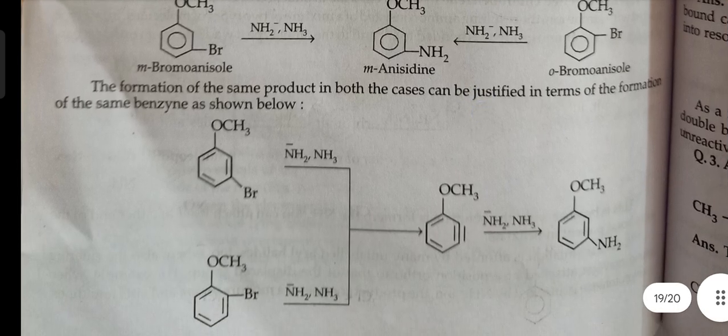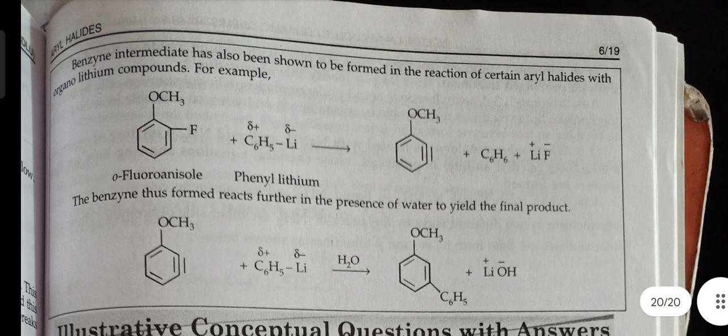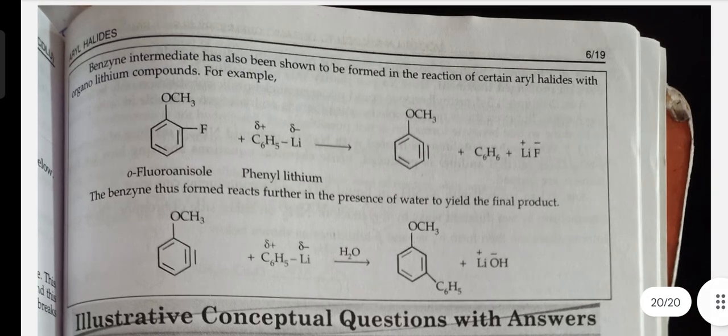Formation of the same product in both cases can be justified. The benzyne intermediate has also been shown to form in the reaction of certain aryl halides with organolithium compounds. The benzyne thus formed reacts further in the presence of water to yield the final product.